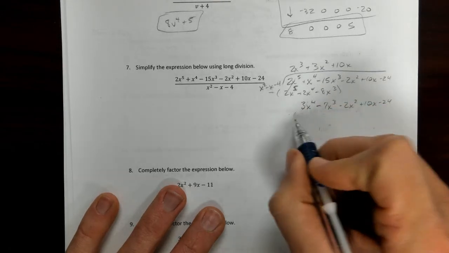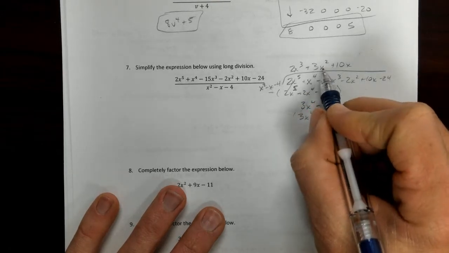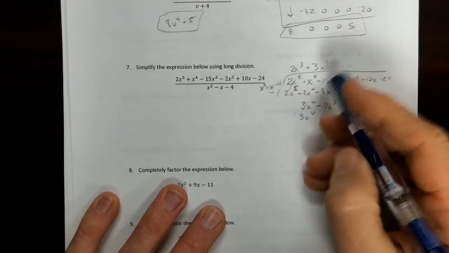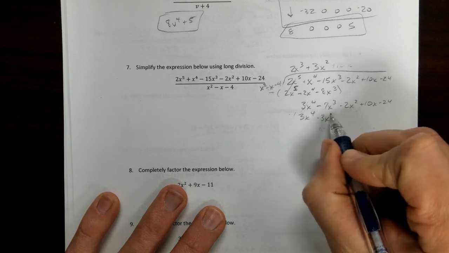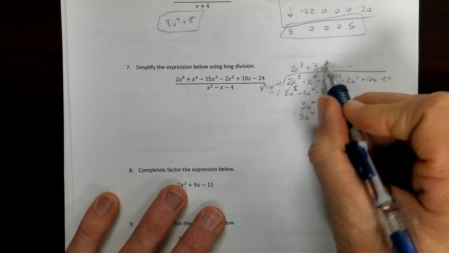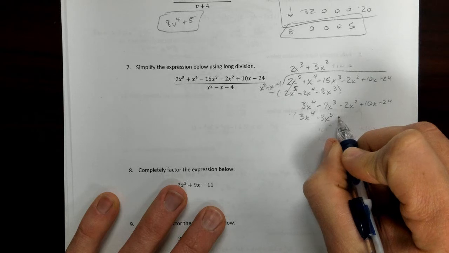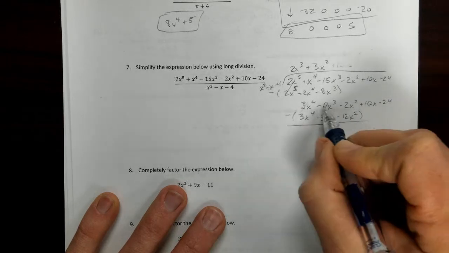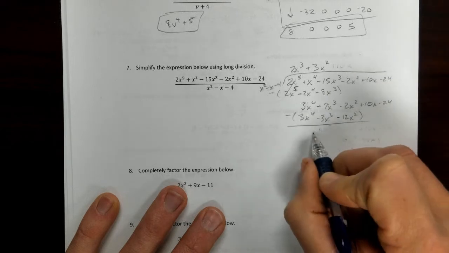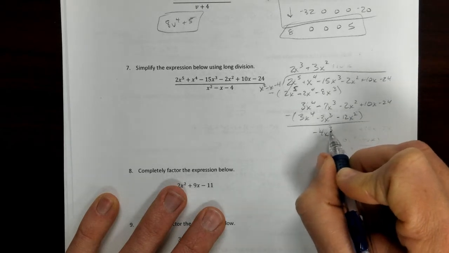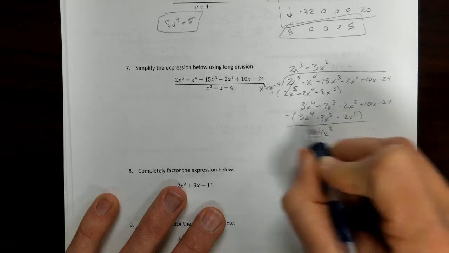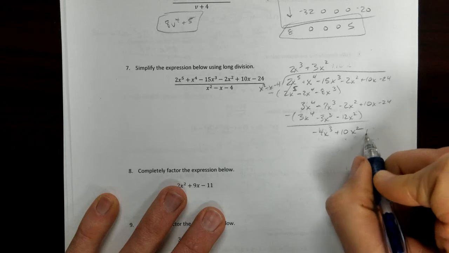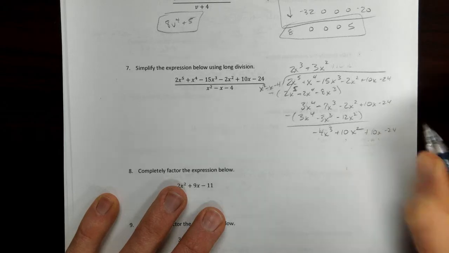We got 3x squared. It's going to give me a 3x to the fourth. 3x squared minus x is going to give me a negative 3x to the third power. 3x squared minus 4 is going to give me a negative 12x squared. So again, we're going to subtract that whole thing. So we got negative 7 minus negative 3 is going to give me a negative 4x to the third power. Okay, we've got a negative 2 minus a negative 12, so positive 10x squared, excuse me. Bring that down, plus 10x minus 24.